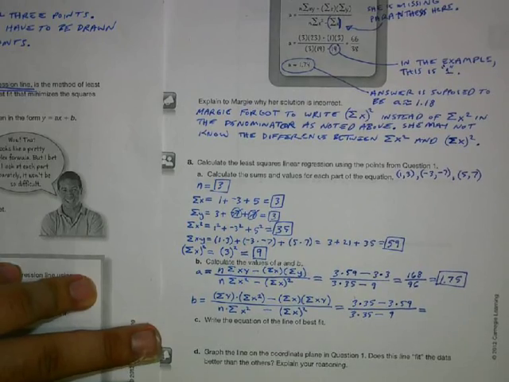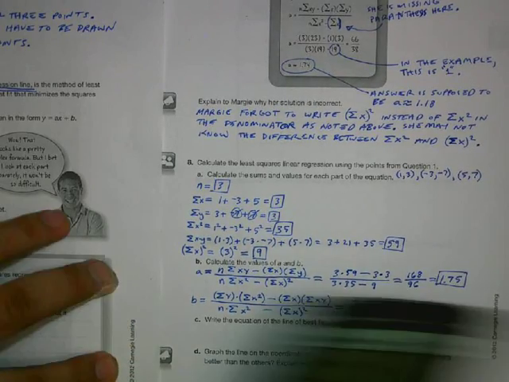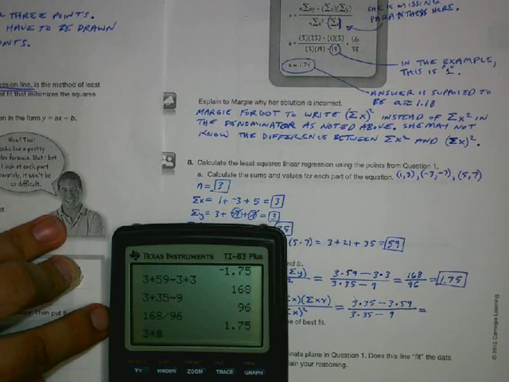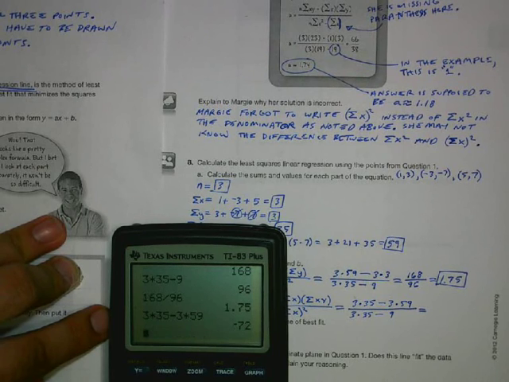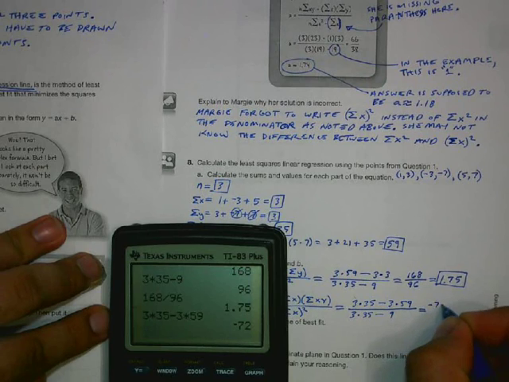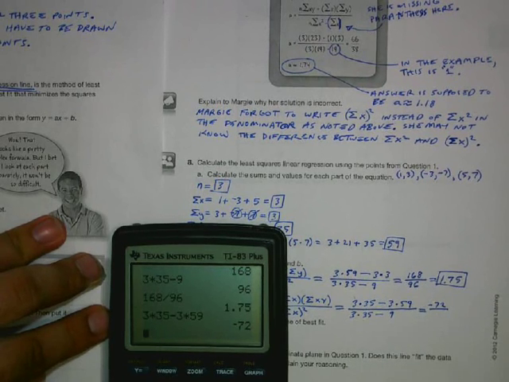Okay, let's go ahead and crunch some numbers here. 3 times 35 minus 3 times 59. That's a negative 72. All over 3 times 35 minus 9.